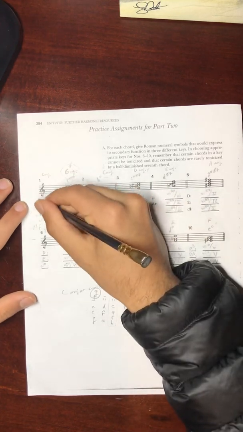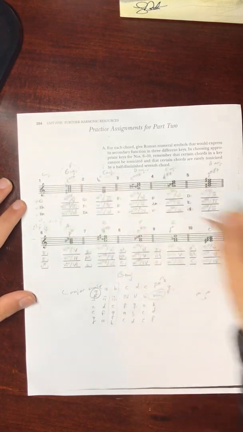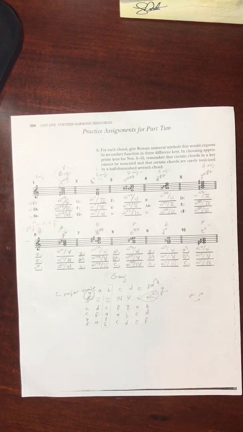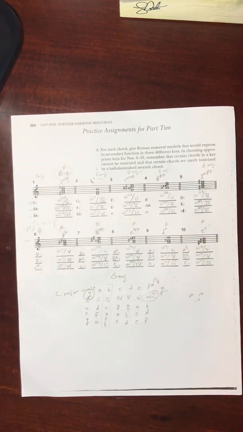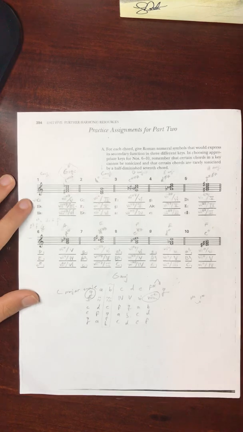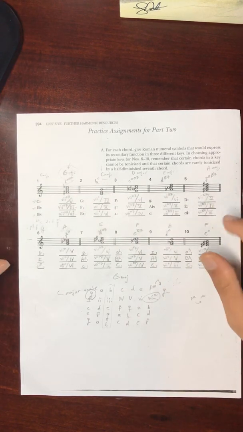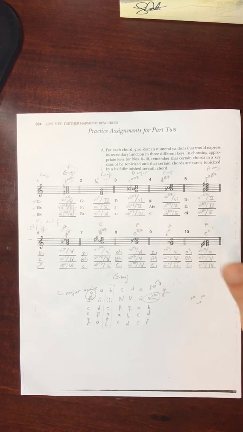Alright, this is the key your piece is in. What they're telling you is you wrote your piece in the key of C, and we're going to be changing keys but only for one chord, and that one chord is your secondary dominant chord, okay? So it's technically not a key change or a modulation. Instead, we're still in this key. We just have one chord that's our secondary dominant chord. So that means that chord is within another key.